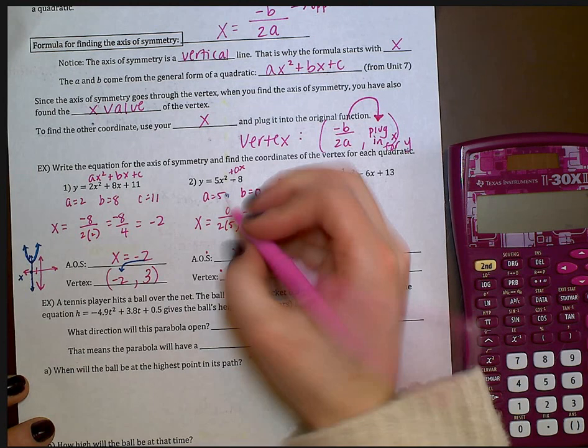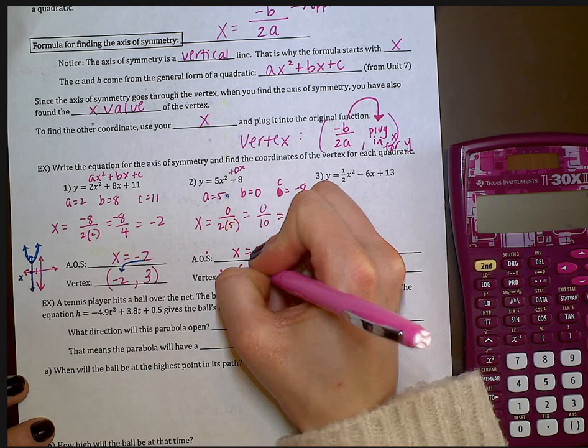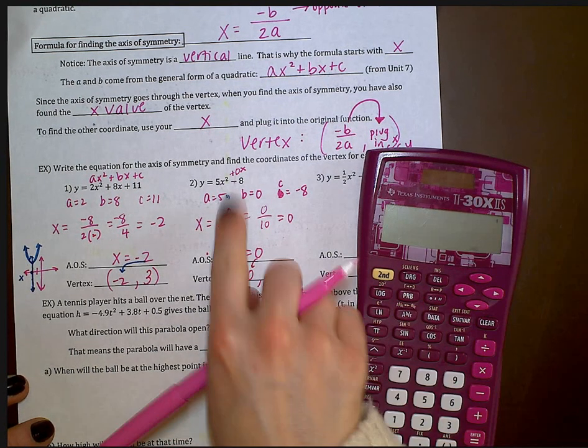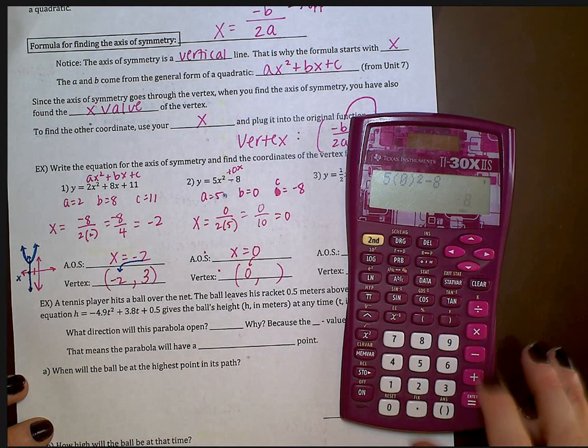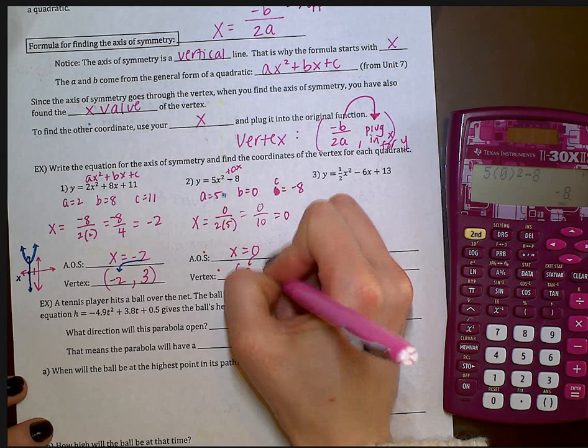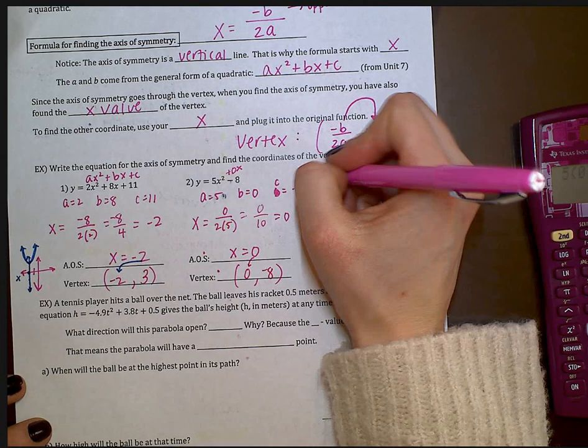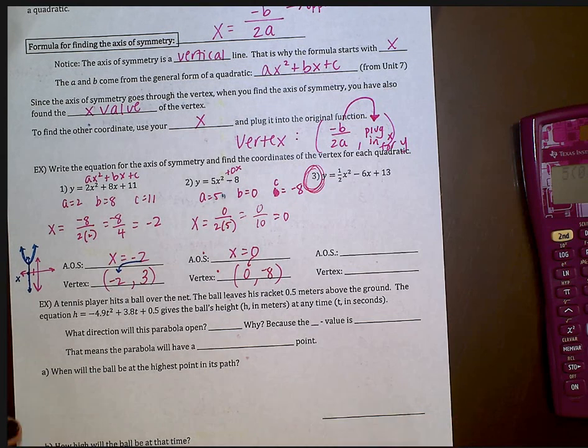To find the vertex, I have the x value. I just have to plug in 0 to find the y value, and it's -8. All right, coming in hot. Asking you for a lot, but see if you can do number 3.